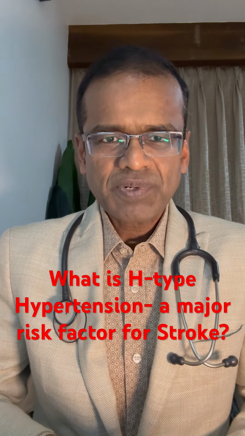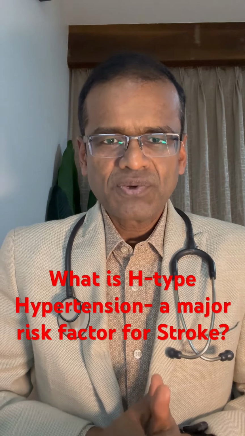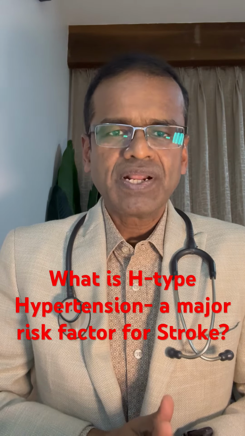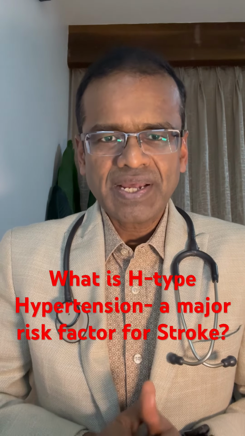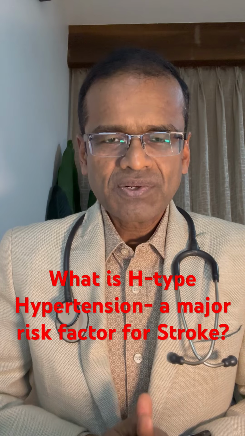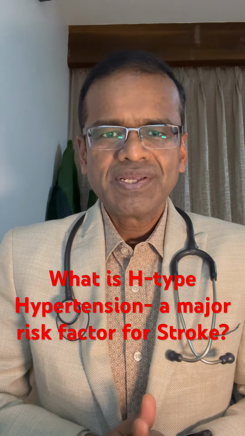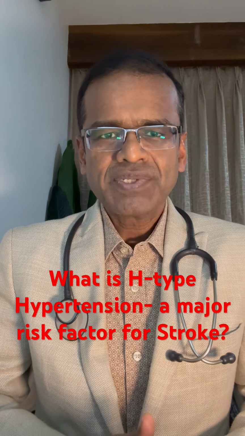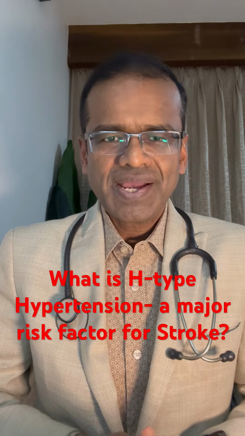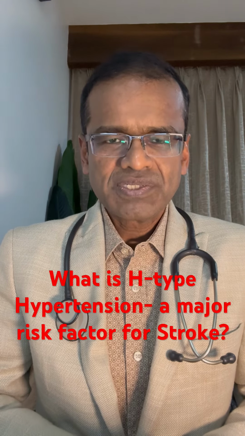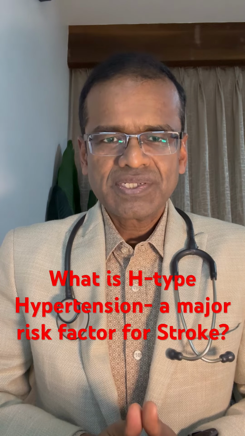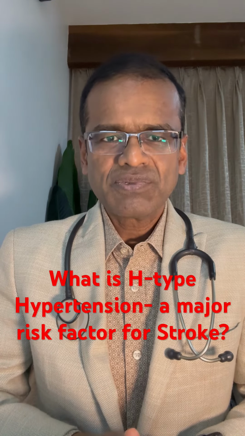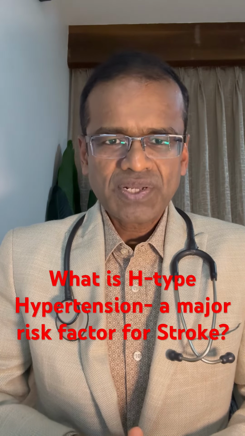So let's put this in perspective. Let's say one group of people has normal blood pressure and normal homocysteine, and another group has high homocysteine and high blood pressure. This particular group, which is H-type hypertension, has almost 13 times higher risk of developing stroke as compared to those whose BP and homocysteine levels are both normal. And not only does the risk of stroke increase, but the risk of stroke-related death is also about 12 times higher compared to when both are normal.